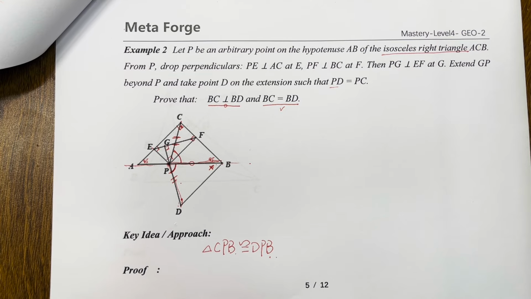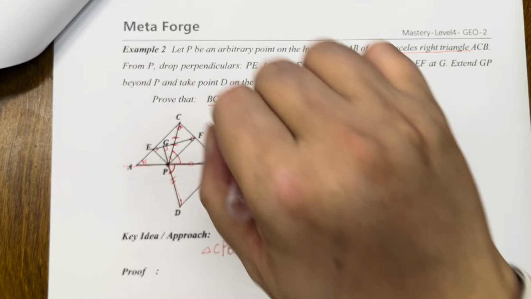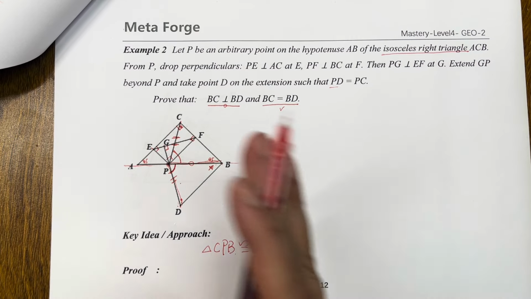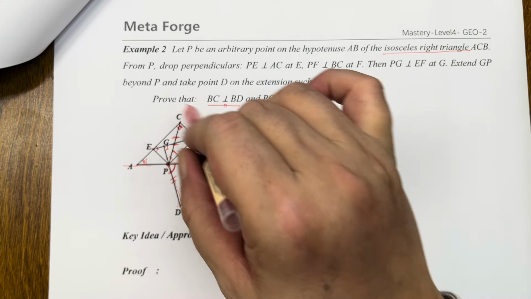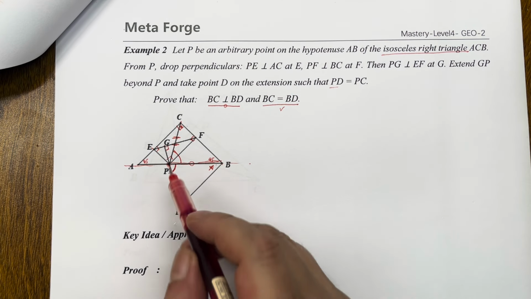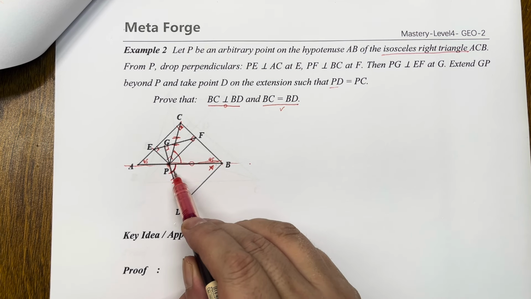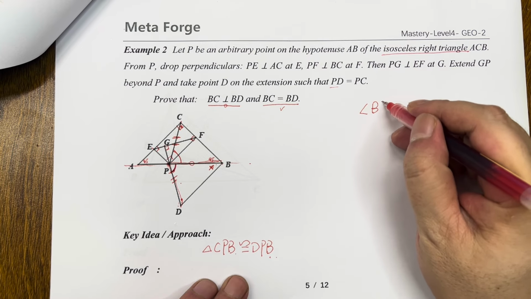So we go into the technique we call chasing angle around: transmit the relationship between the angles around the figure. For example, let's find the equal relationship for angle BPD.